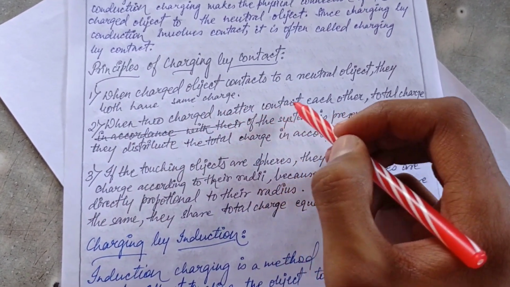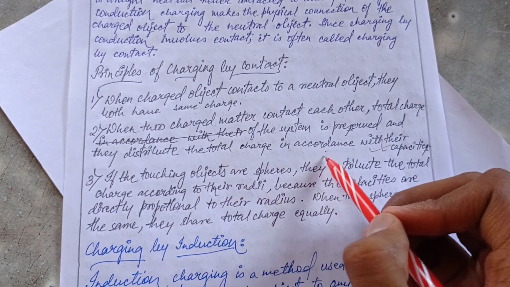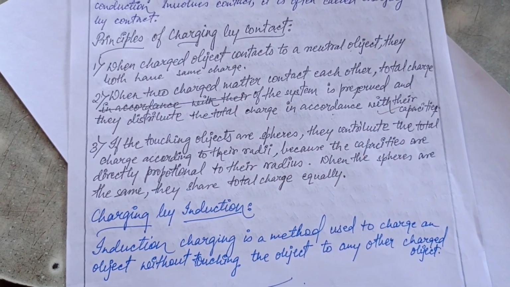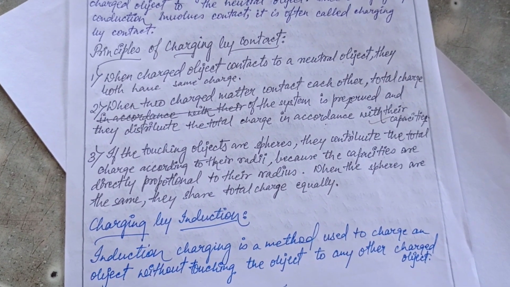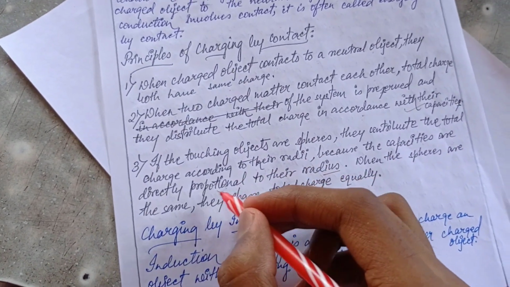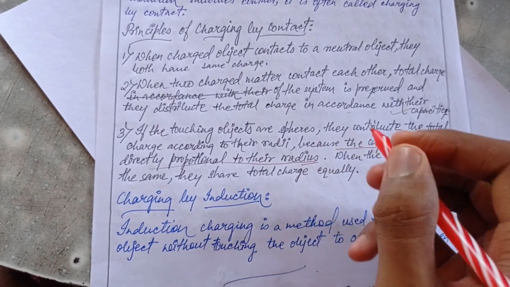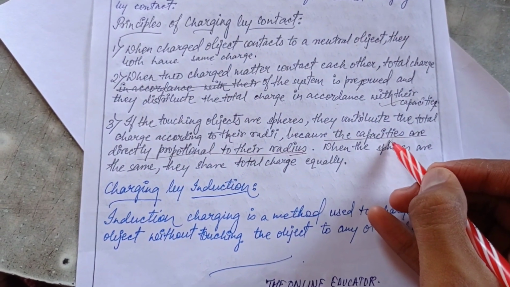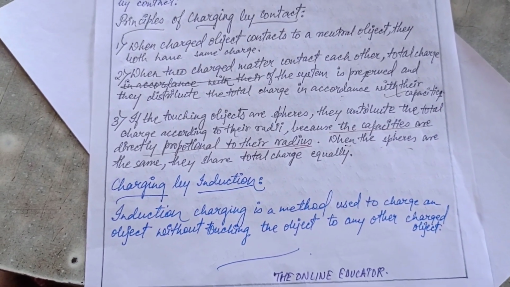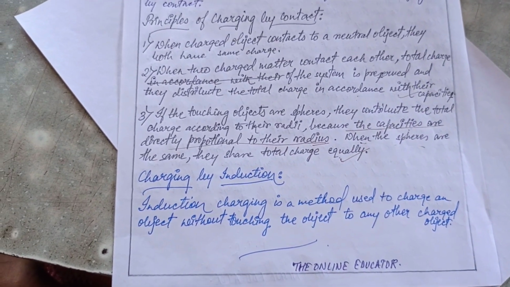When two charged bodies contact each other, the total charge of the system is preserved and they distribute the total charge in accordance with their capacities. If the touching objects are spheres, they distribute the total charge according to their radii, because the capacities are directly proportional to their radii. Please be careful with this point. The more the radius, the more the capacity. The less the radius, the less the capacity. When the spheres are the same, they share the total charge equally.